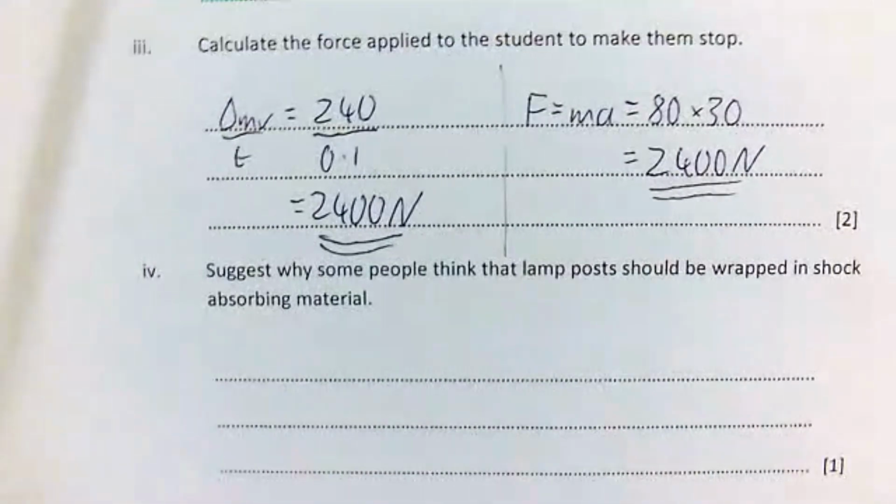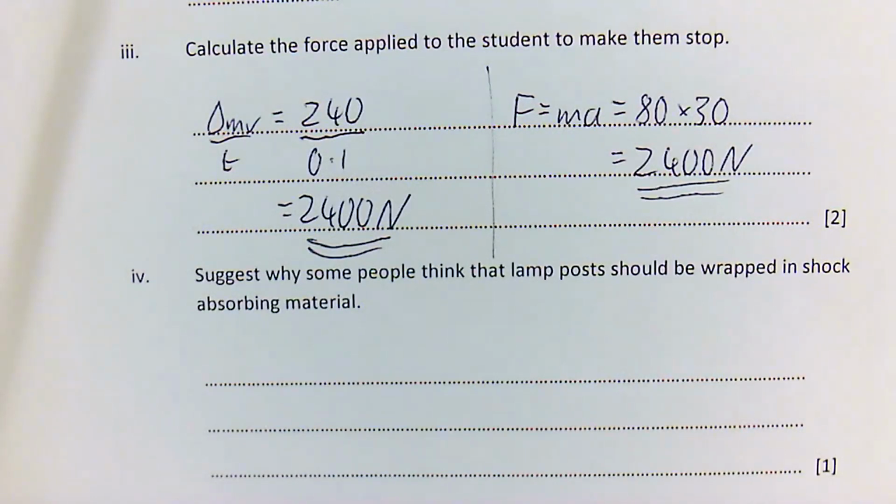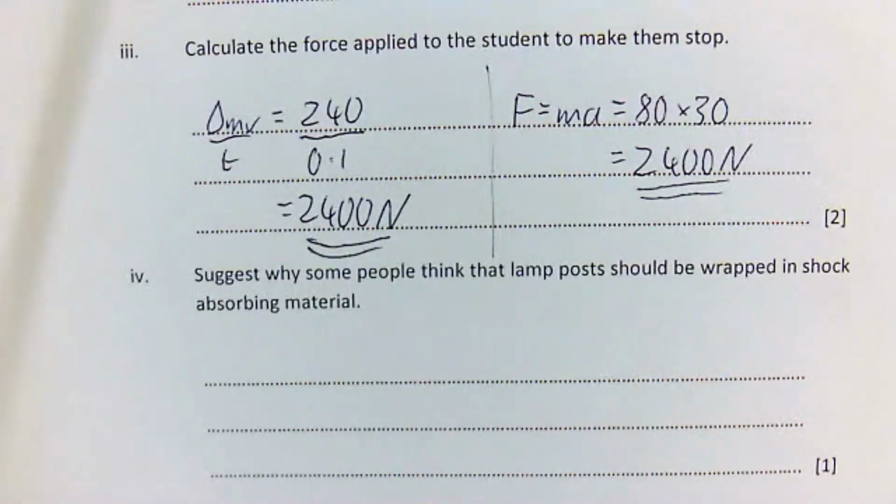Last one, suggest why people think lampposts should be wrapped in shock absorbing material. Well, what do we mean by that? Well, shock absorbing would be something that reduces the force. So if the material is padded, for example, then obviously there'd be fewer injuries. Okay, so how does that work? Well, we said before, the key is the increase in collision time.